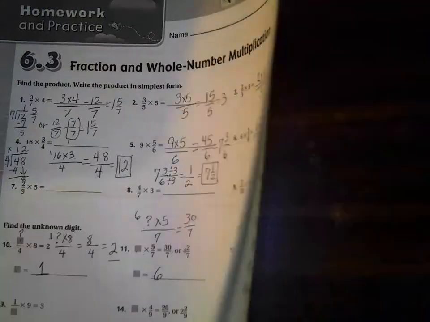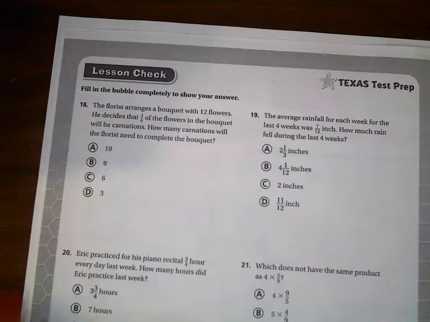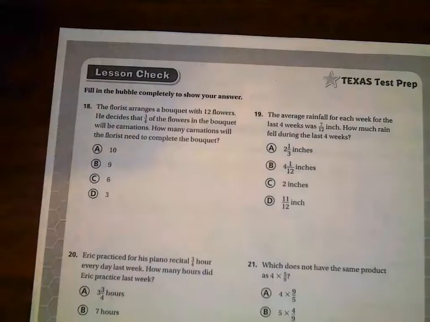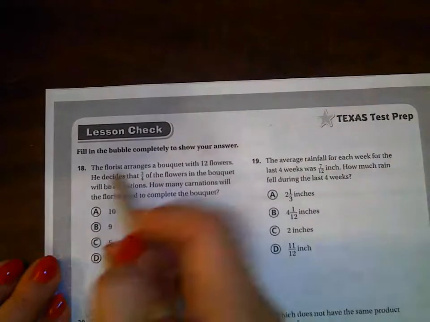All right, let's turn to the next slide. And I really thought we had a multi-step problem tonight, and that's my bad. So you guys have it easy tonight.